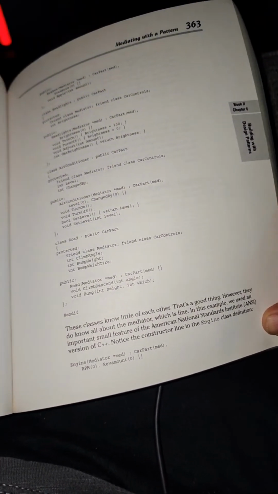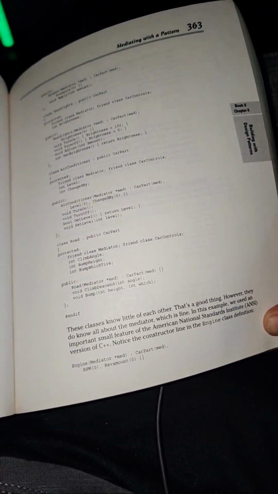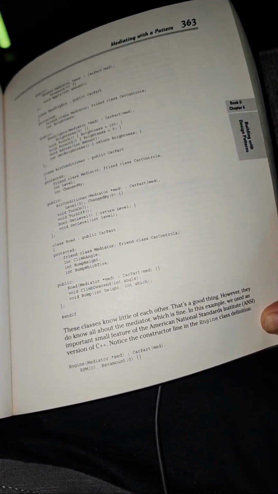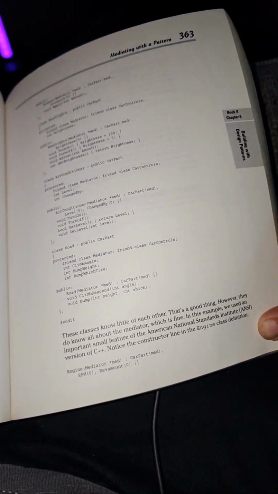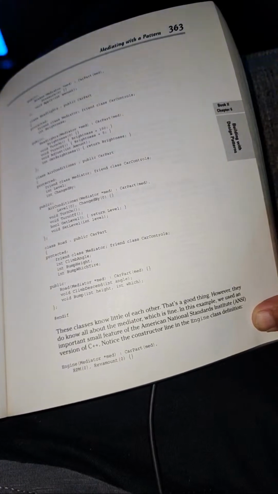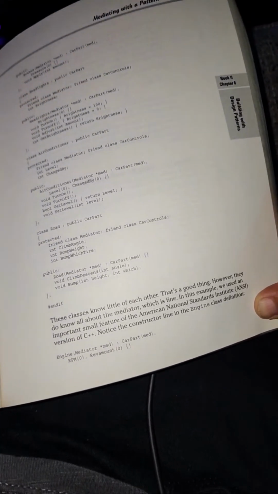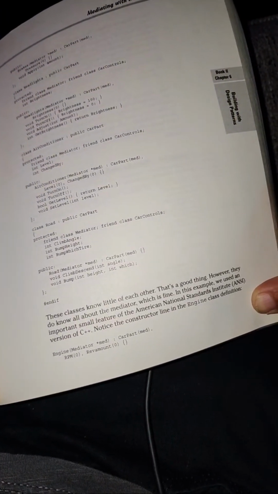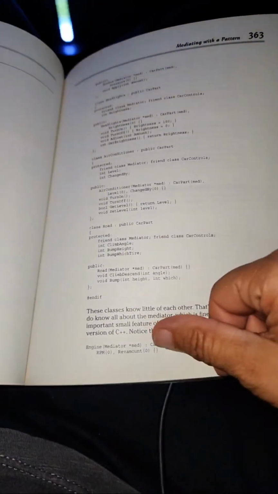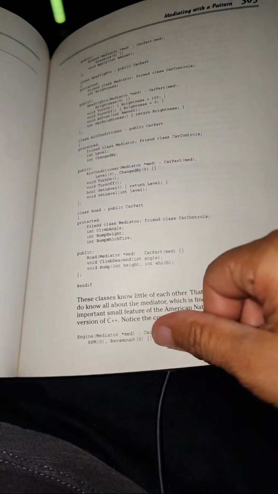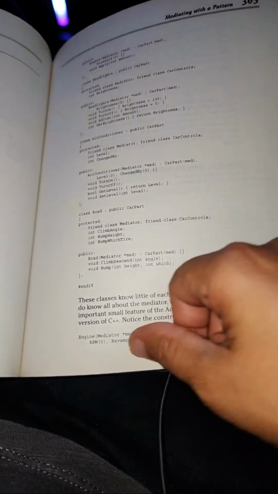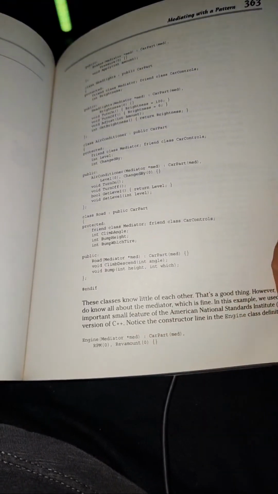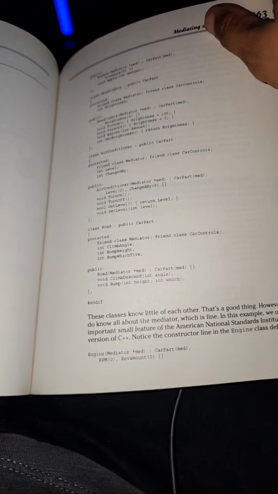In this example, we use the important small feature of the American National Standards Institute, ANSI, version of C++. Notice the constructor line in the Engine class definition: Engine(Mediator* med, CarPart* med), RPM(0), rev amount(0), curly braces.